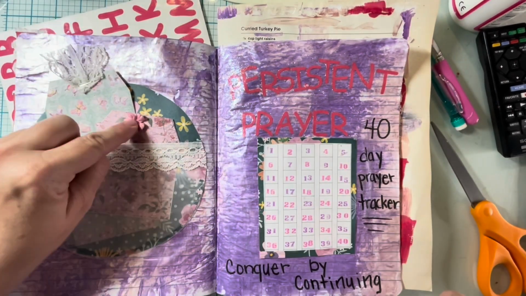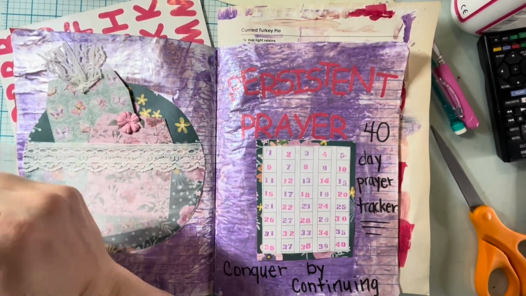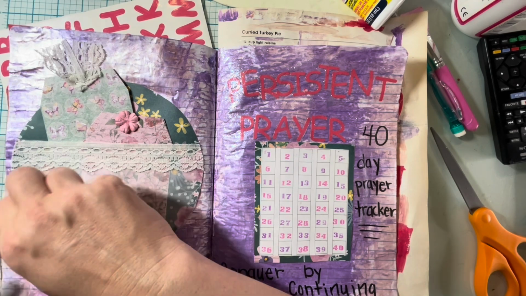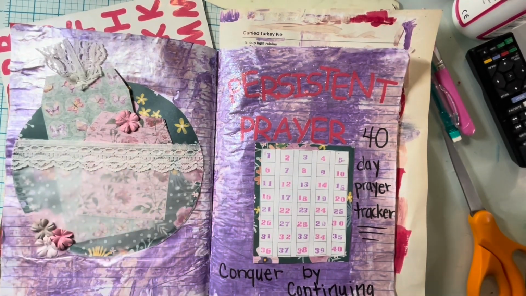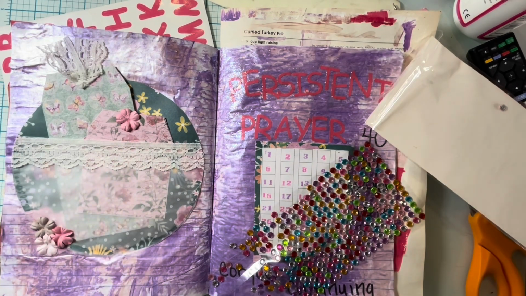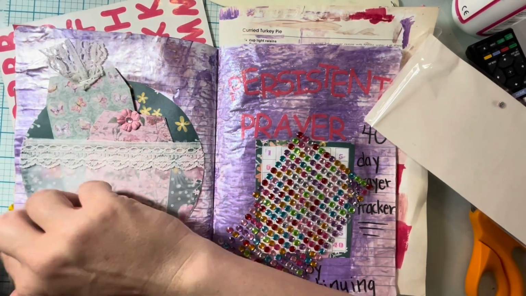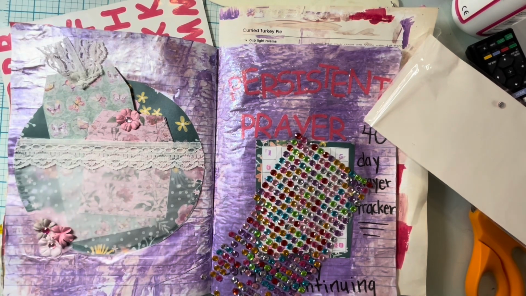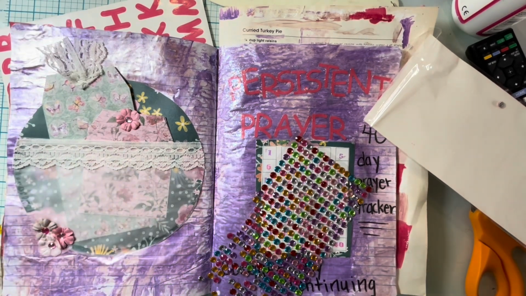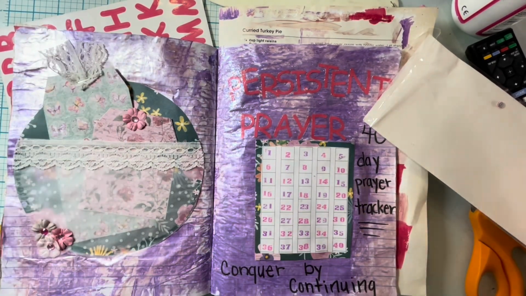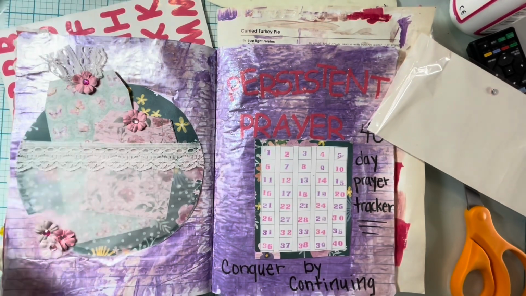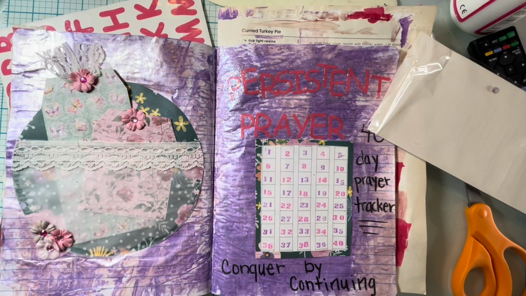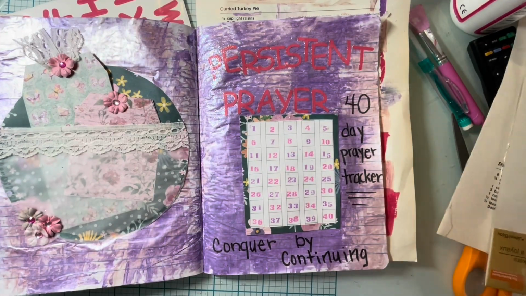And so now I'm adding the final touches with a little bit of flowers, a little bit more lace, a little bling on the flowers. And then inside the tags, the tall green one has another prayer. And then the short pink one will have the significance of the 40, because I just thought that was too cool.